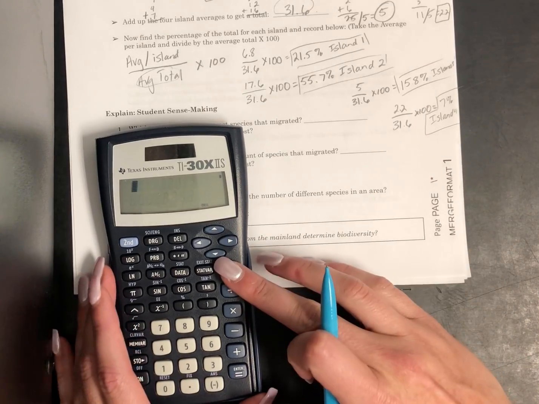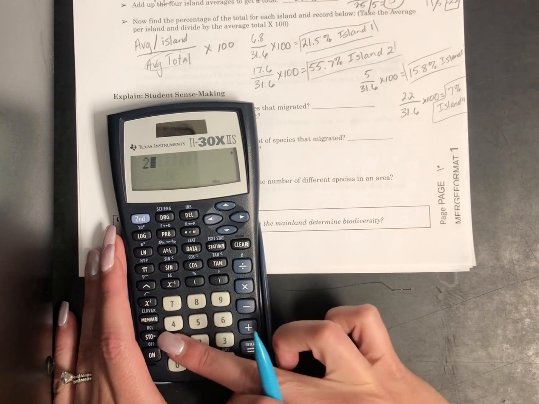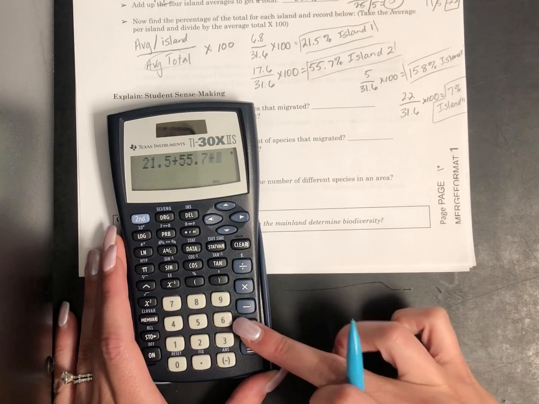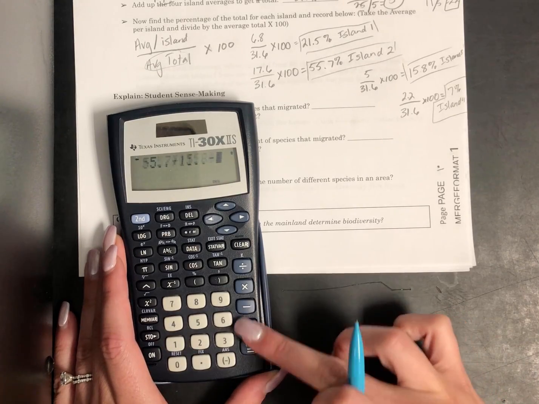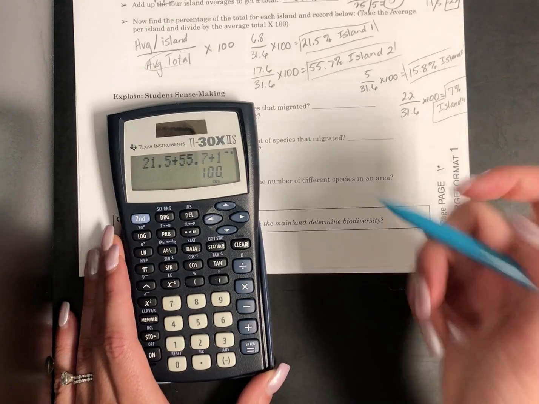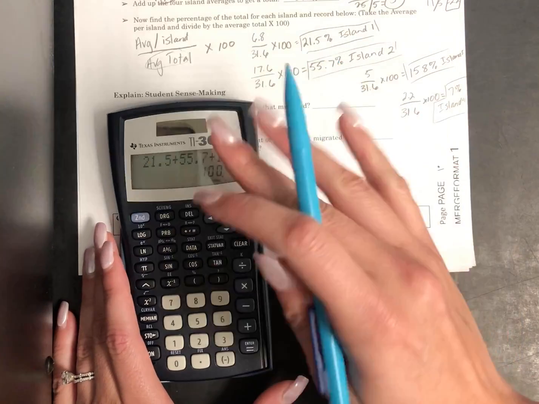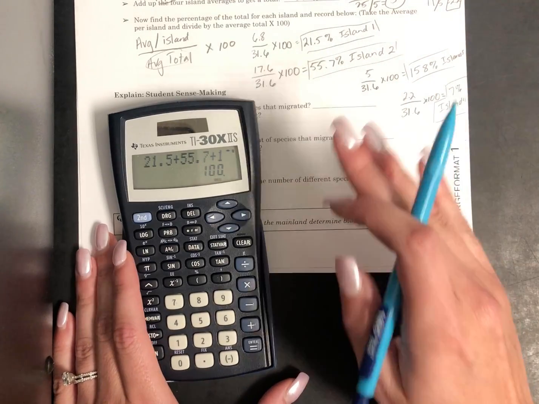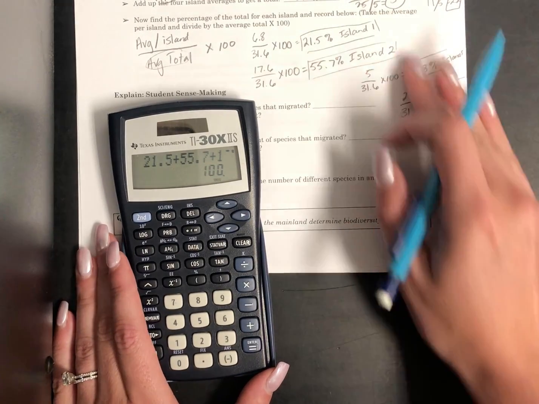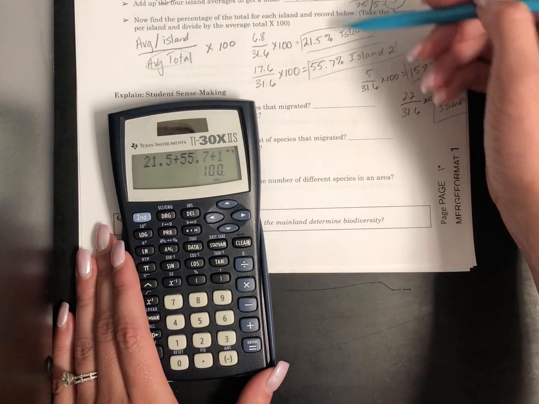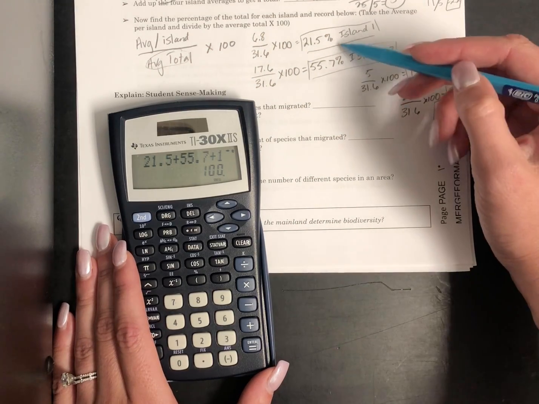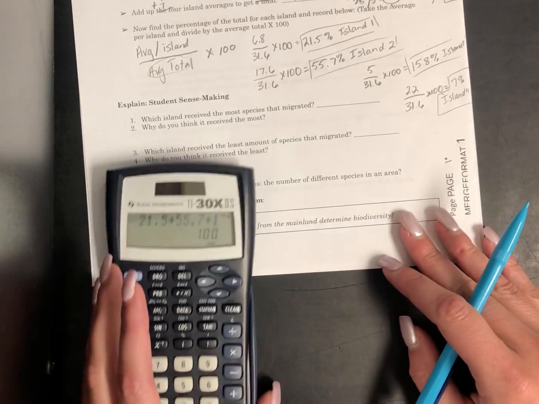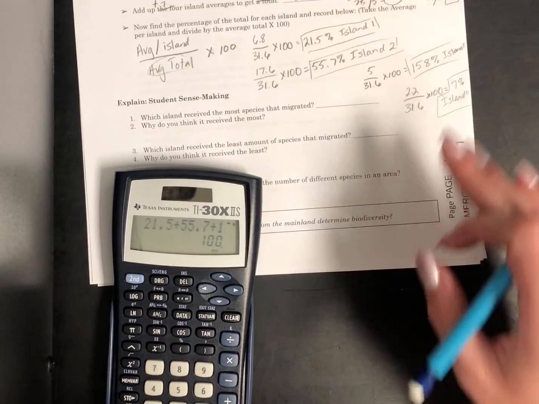Now to double check yourself, you can add up 21.5 plus 55.7 plus 15.8 plus 7, and you should get 100 or around 100. You can have 99 point something or 100 point something, and that is still correct and still okay. It just depends on the rounding. But to double check and make sure you did all your math right, add your 4 percentages back up and they should give you 100. So that is completing the math.